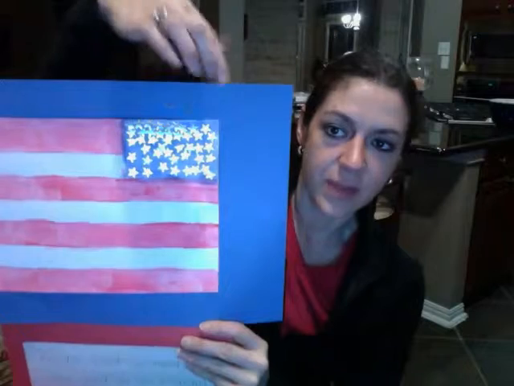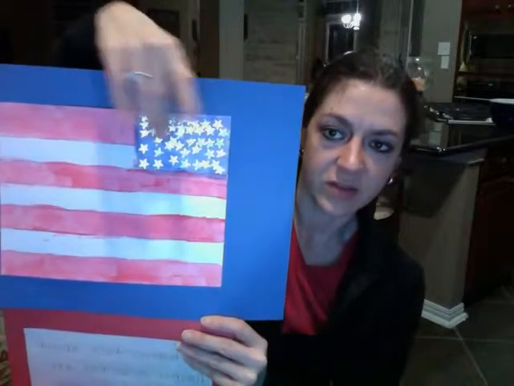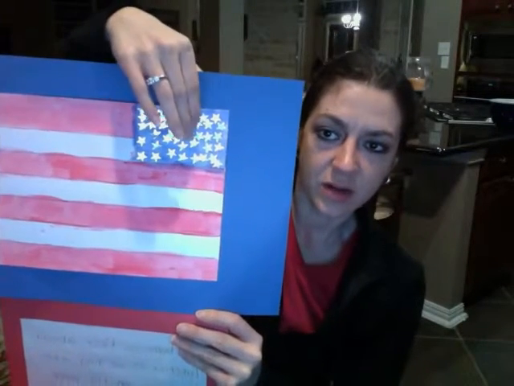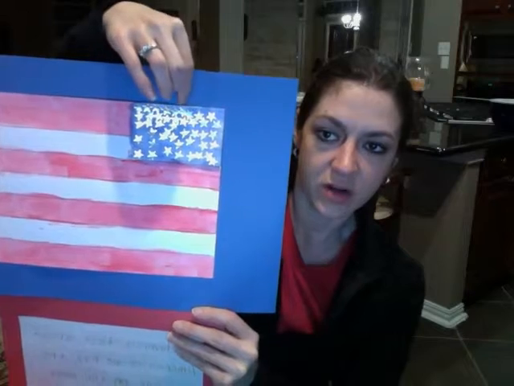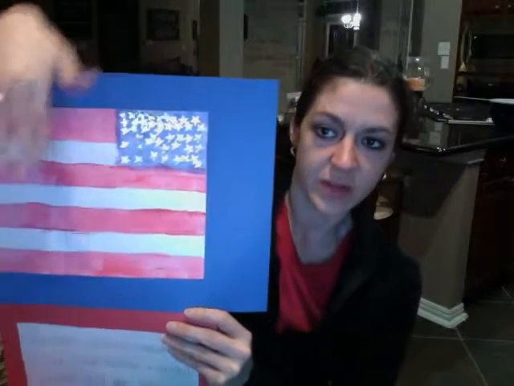And I included math in this lesson plan because I'm going to have the students take out the stars and count them, make sure there's 50 stars, and make sure they get the right amount of lines on the flag. So it'll look something similar to this.